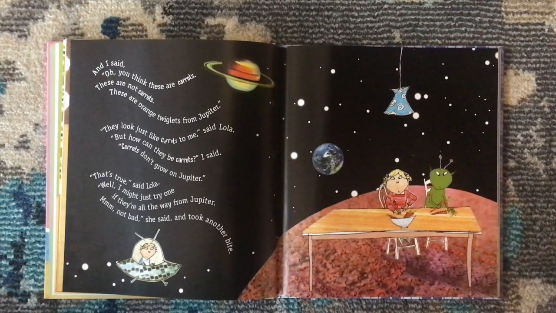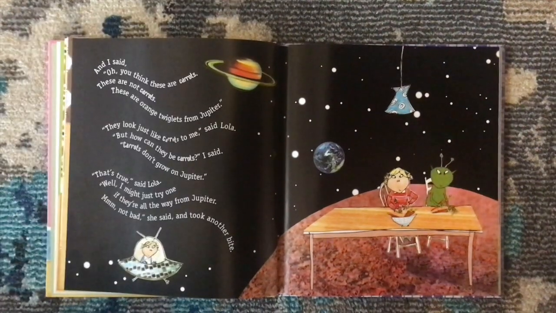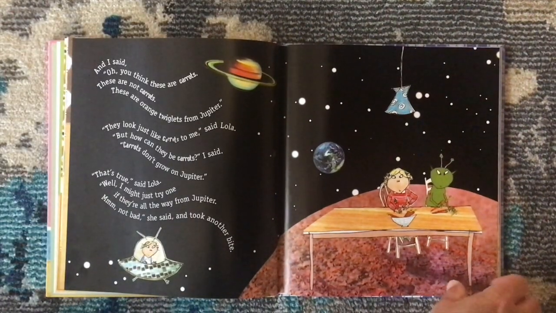They look just like carrots to me, said Lola. But how can they be carrots, I said. Carrots don't grow on Jupiter. That's true, said Lola. Maybe I'll try just one, if they're all the way from Jupiter. Not bad, she said, and she took another bite.